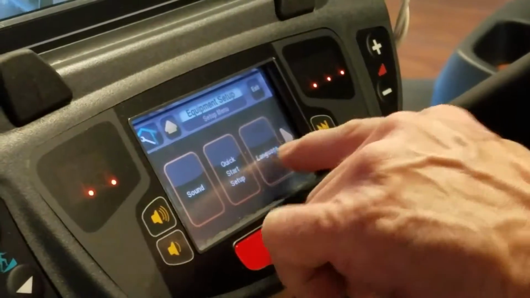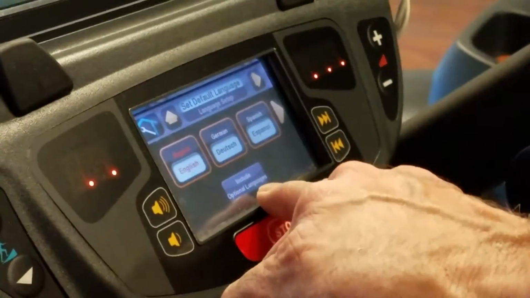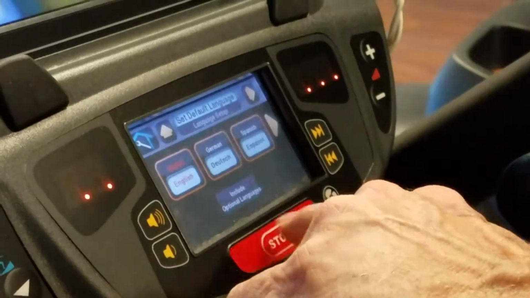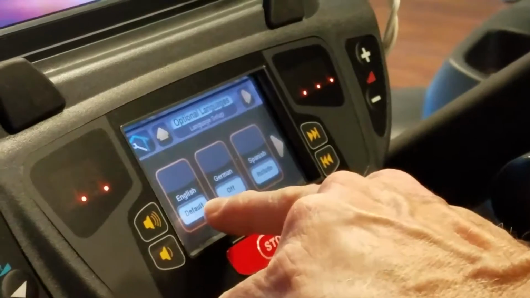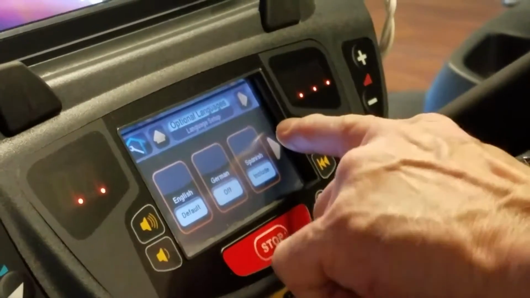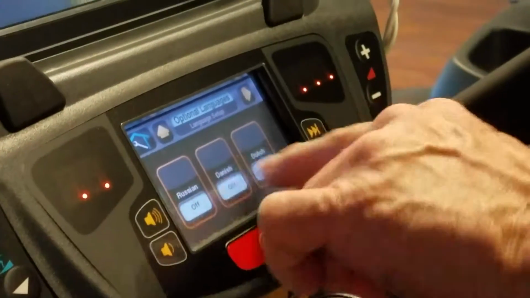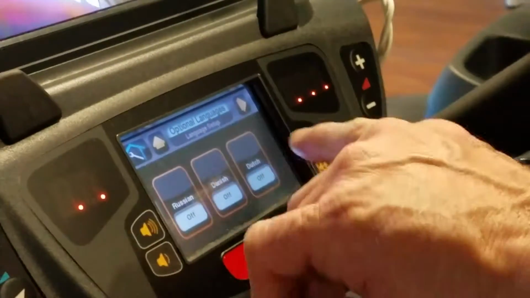The last button is language. That's where you can activate the optional languages, set your default. Obviously English is set as your default right now. Any optional ones you can either set as default, or set as include. You can include them, and obviously the ones that are not included are off.